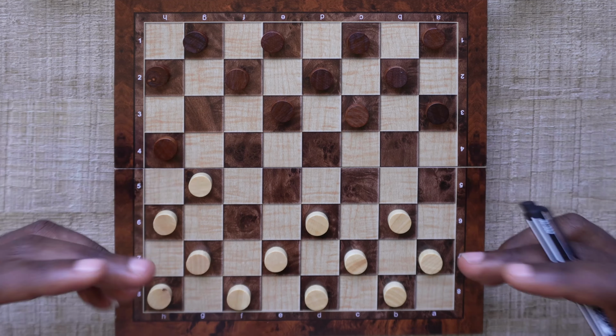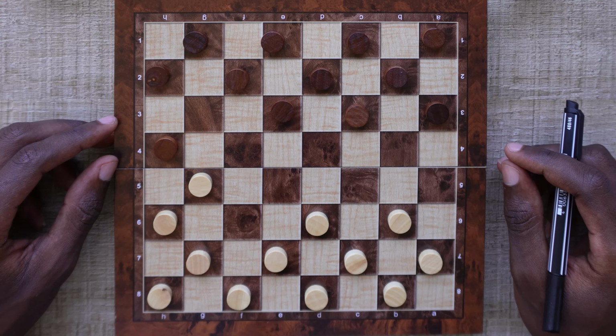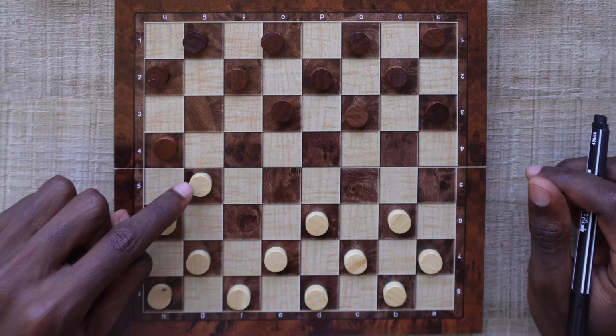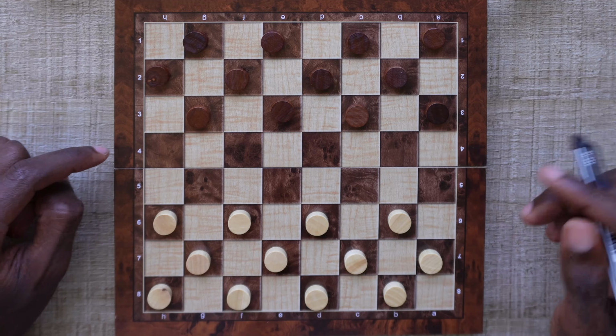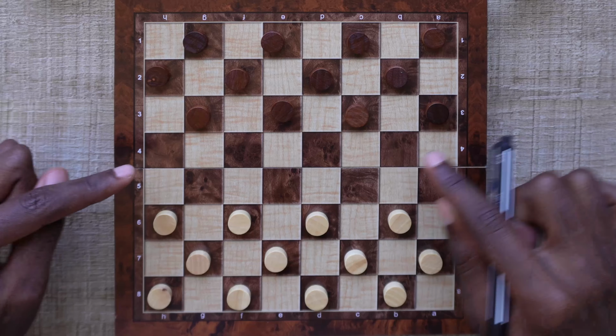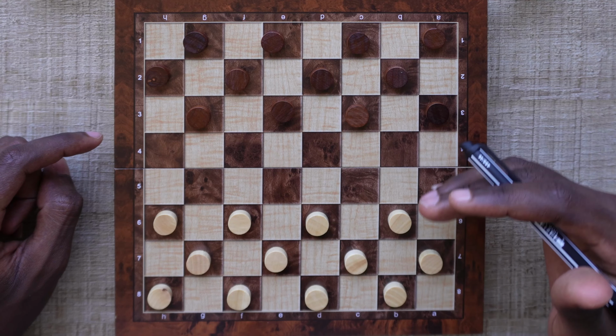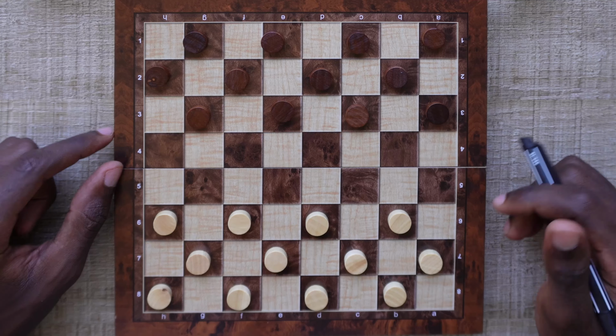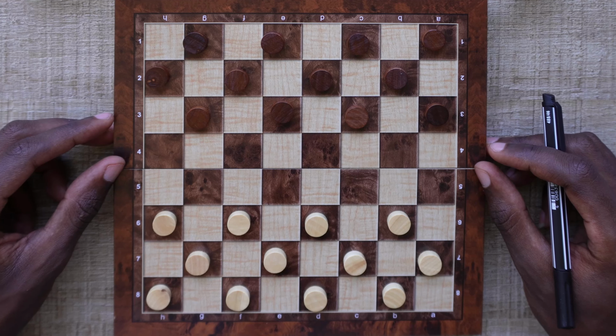So the first thing to do here, this is the way I went about solving this, is to first calculate the total number of possible moves of each of the pieces. For example, if you take the brown pieces, what is the total number of possible moves?